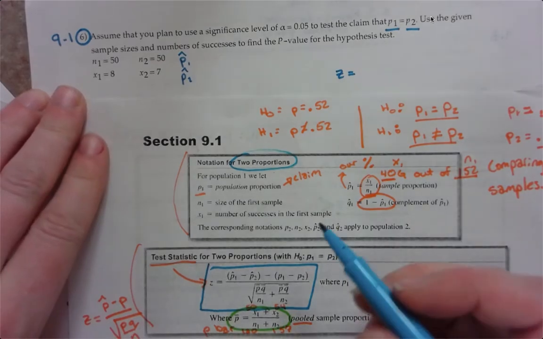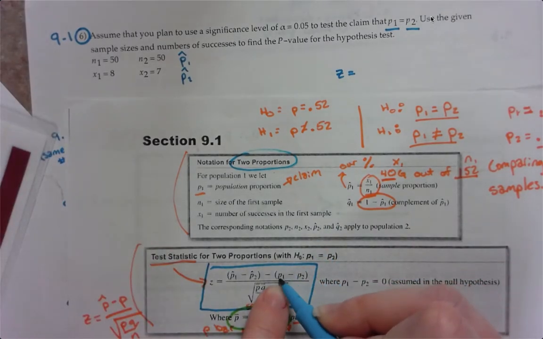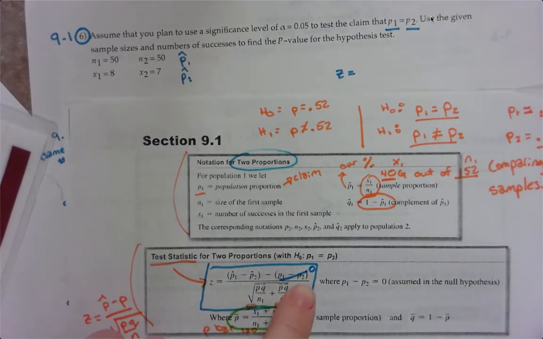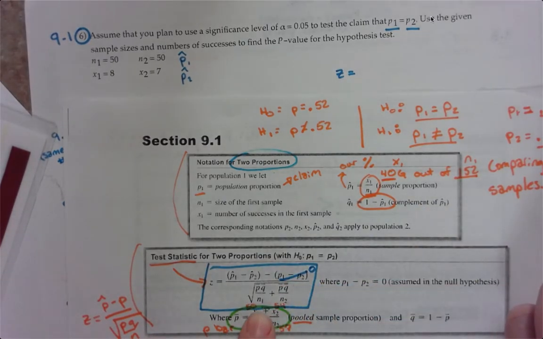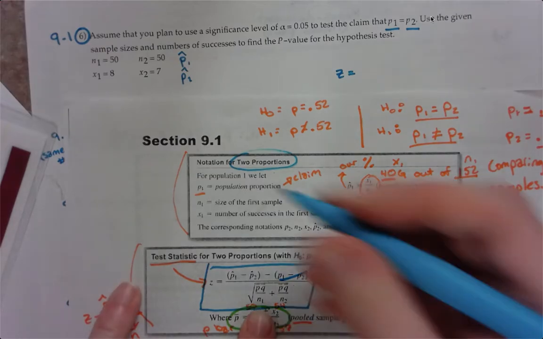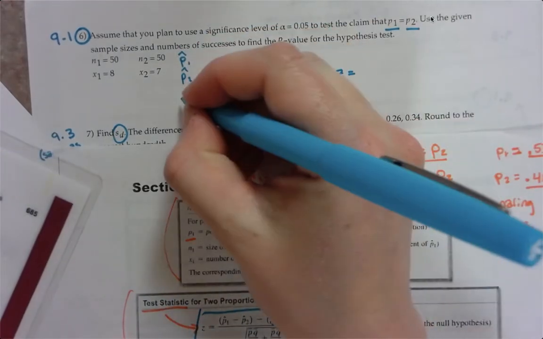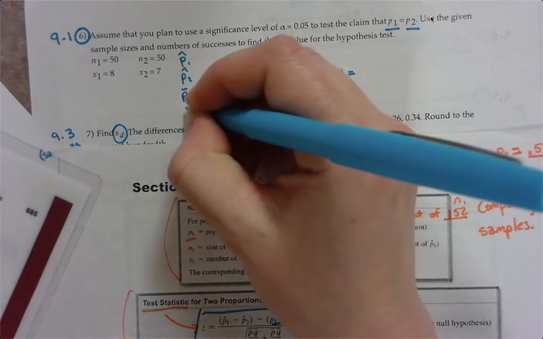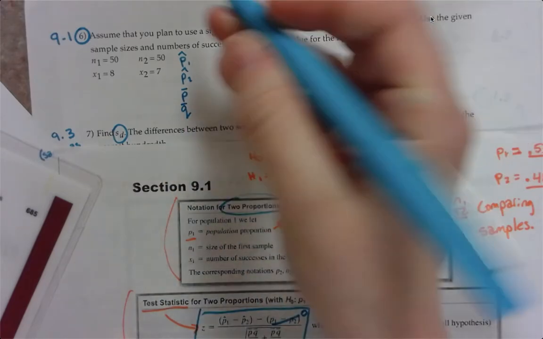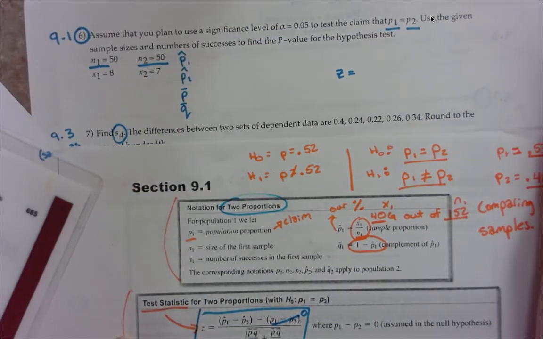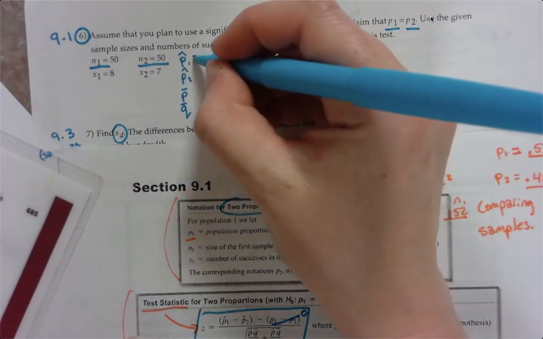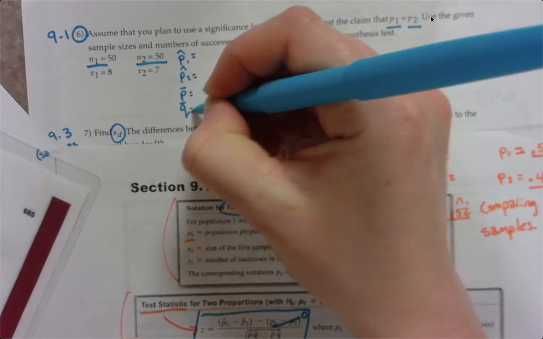For this formula, the p1 minus p2, we said that that was usually going to be 0, or always going to be 0, I guess, when we're doing our test in here. I need to know what p bar is. I need to know what q bar is, and then I need to know n1 and n2.